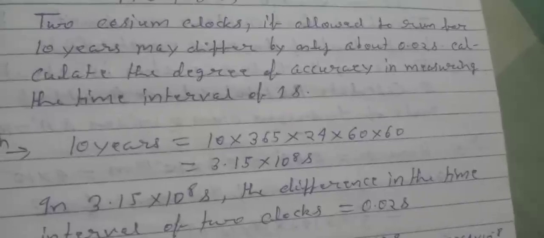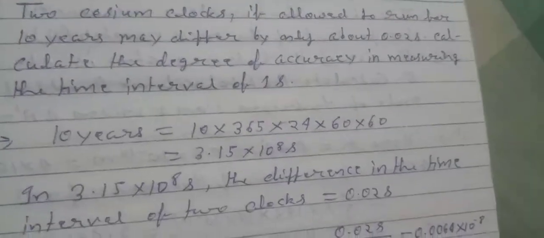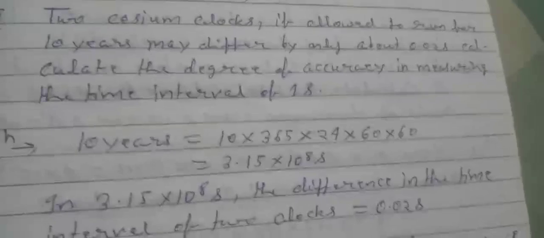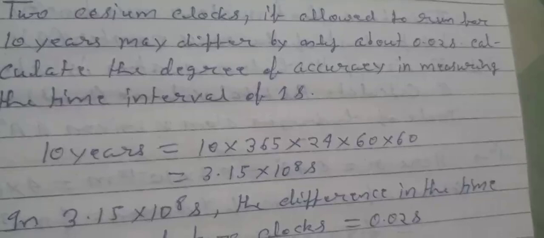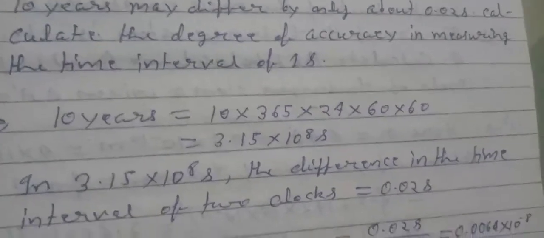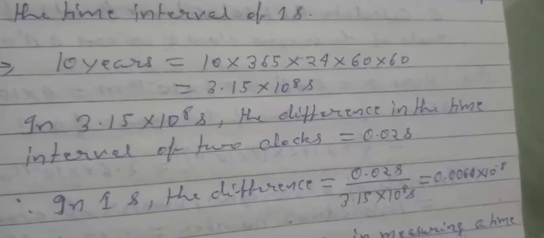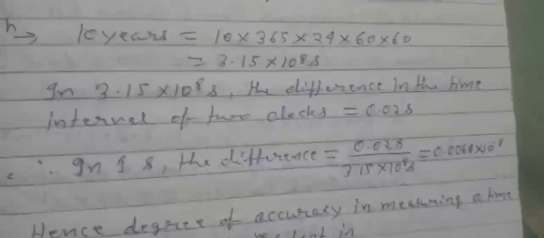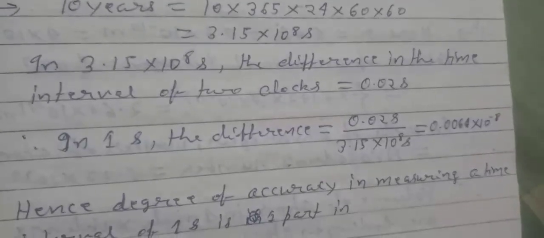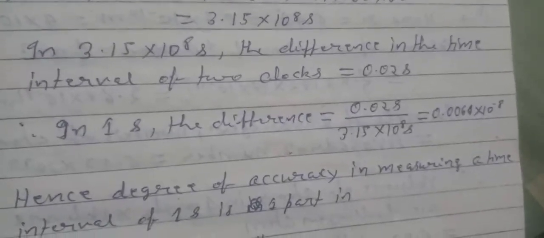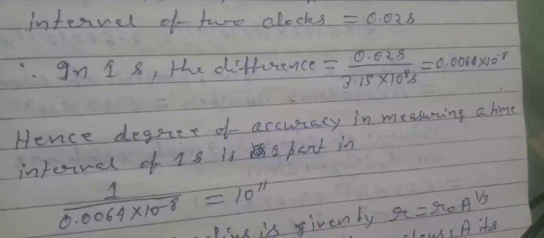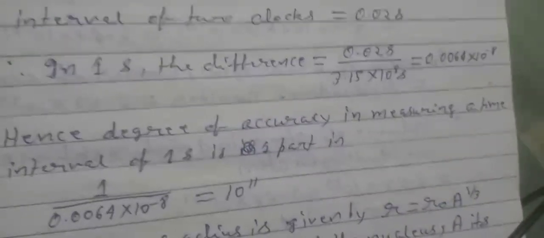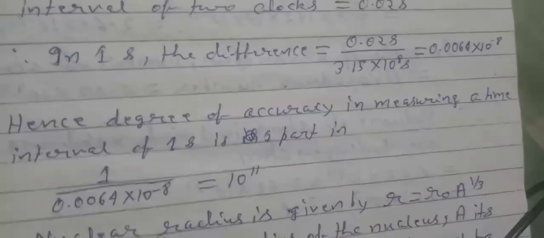Two cesium clocks, if allowed to run for 10 years, may differ by only about 0.02 seconds. Calculate the degree of accuracy in the measurement of time interval of 1 second. 10 years equals 3.15 into 10 to the power 8 seconds. In 3.15 into 10 to the power 8 seconds, the difference in time interval of two clocks is 0.02 seconds. Hence, in 1 second, the difference will be 0.02 by 3.15 into 10 to the power 8, equal to 0.0064 into 10 to the power minus 8.